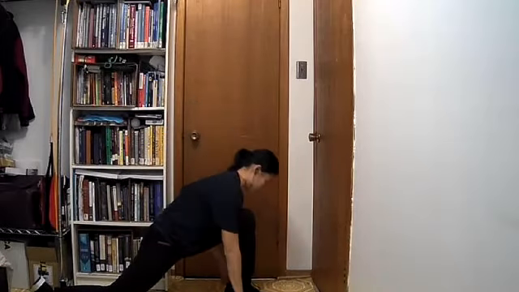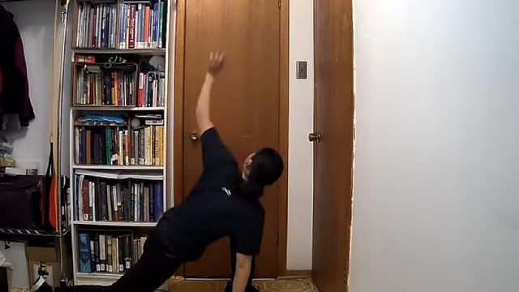Okay. Take a larger step forward, push your hips forward, take the opposite hand, place it on the ground, the other one lifts to the sky and back down.